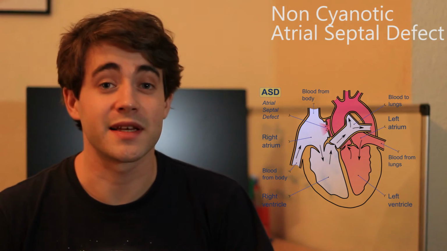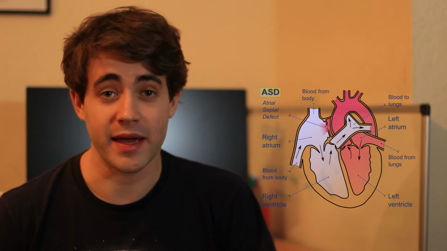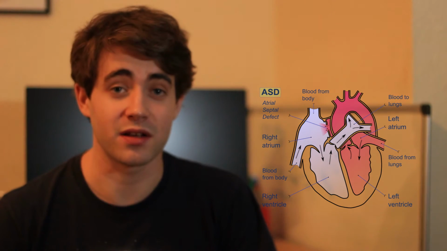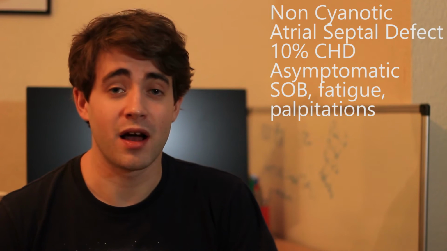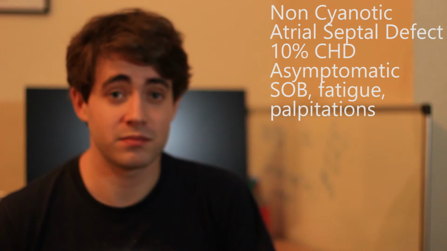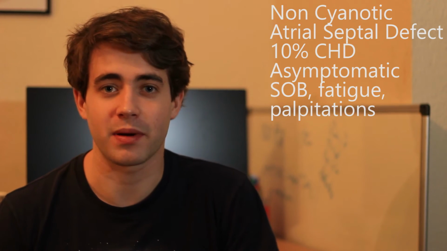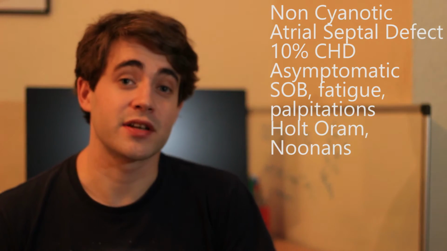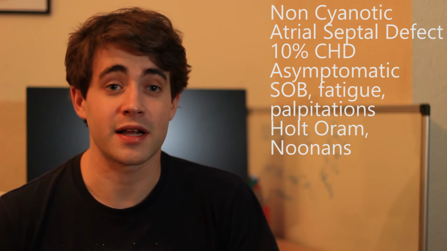The next most common one is an atrial septal defect, and so this is when you essentially have a patent foramen ovale, so it fails to close. Symptoms are usually very rare with this. However, if you do get them in an adult, you notice things like shortness of breath, fatigue, or palpitations. It's heavily associated with Holt-Oram syndrome and Noonan syndrome.